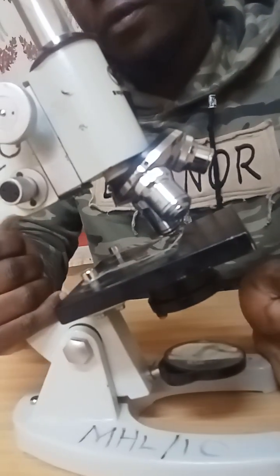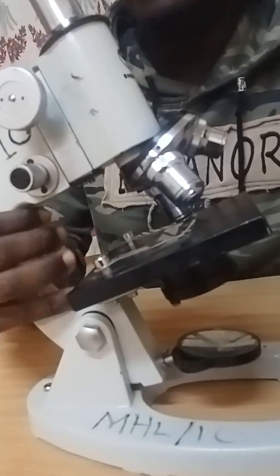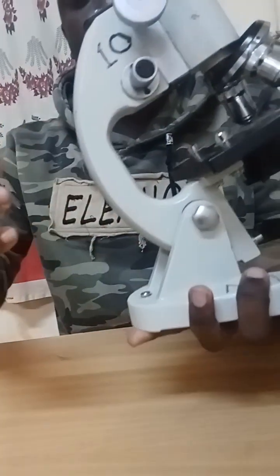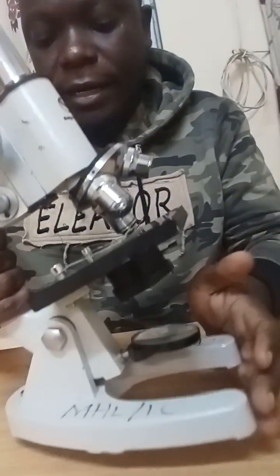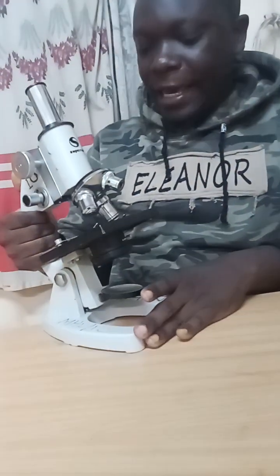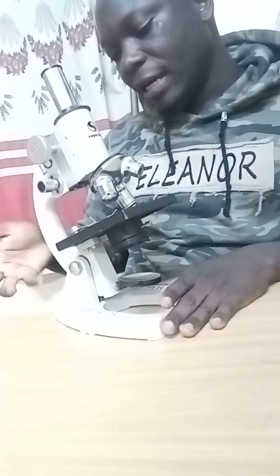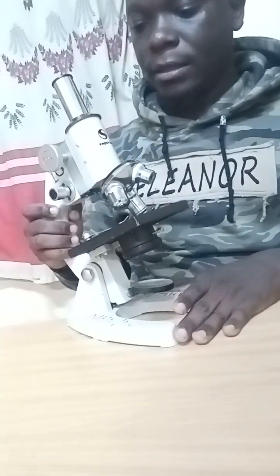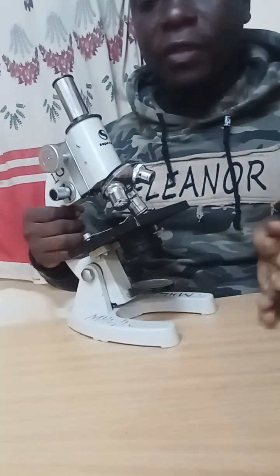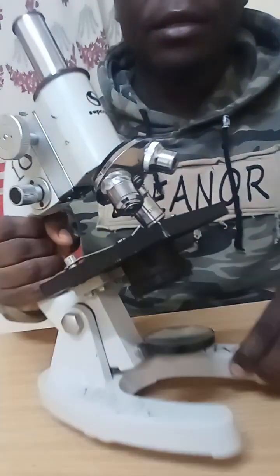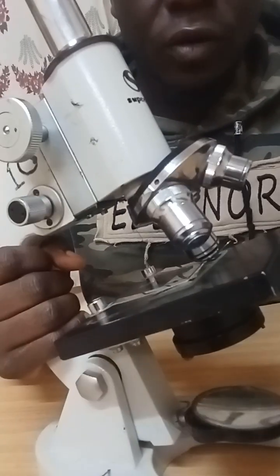Then this microscope should be handled with two hands, one at the base, then the other one at the arm. Then it should not be placed at the edge of the bench, because it can trip and fall, causing losses. Those are some of the safety measures to take when using a microscope.